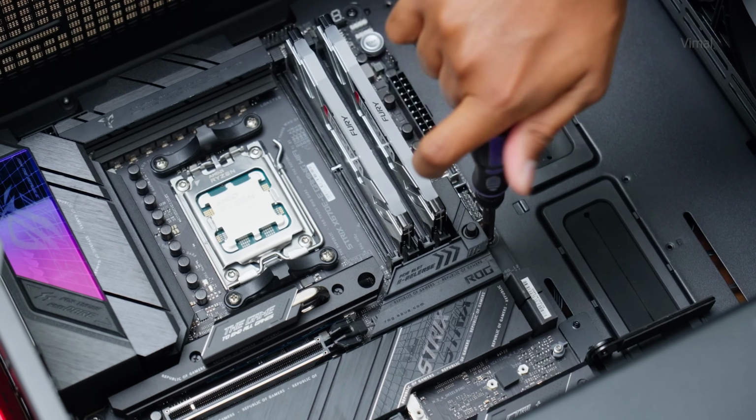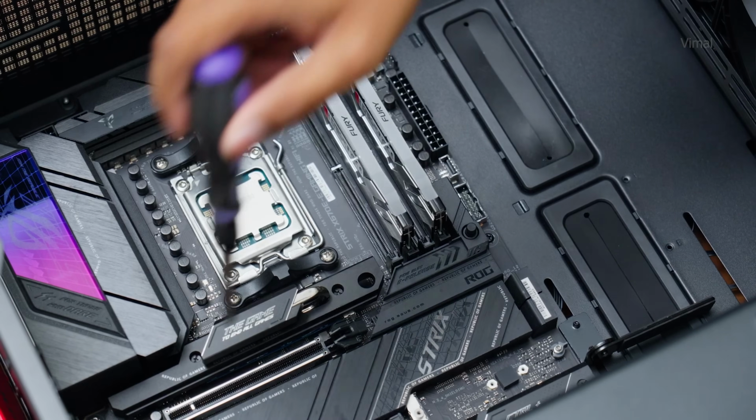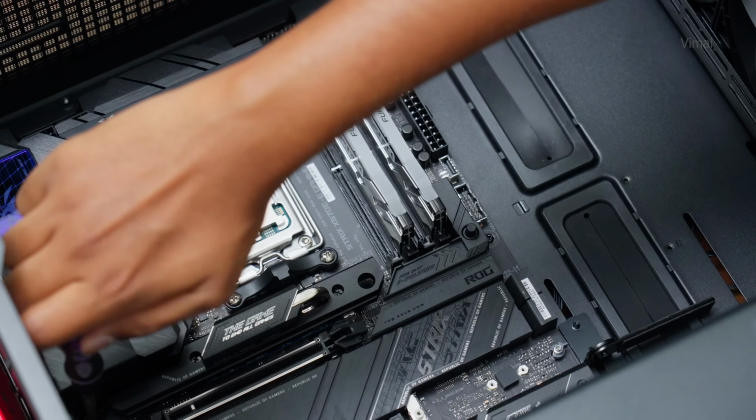Go in a zigzag pattern, and main thing is never over tighten your motherboard screws. I've seen plenty of cases where beginners or amateur people damage their brand new motherboards by over tightening the screws, guys. So stop when you feel that the screw is coming to an end, and don't apply extra pressure beyond that point.